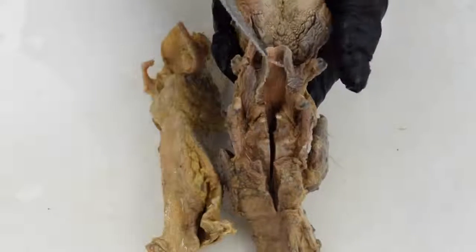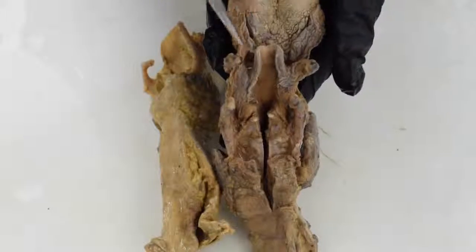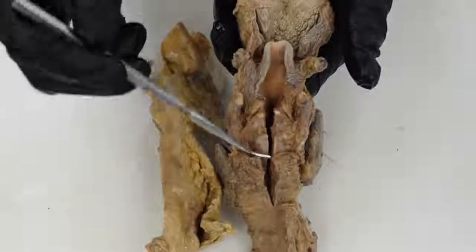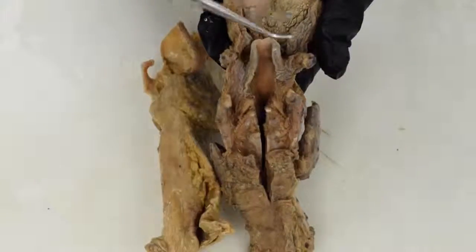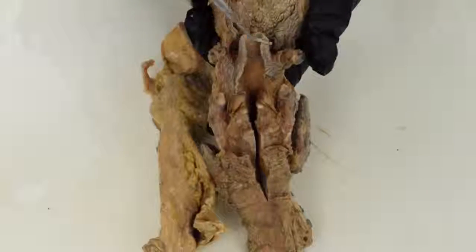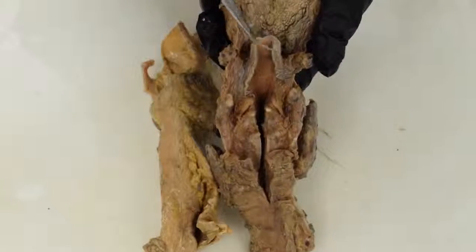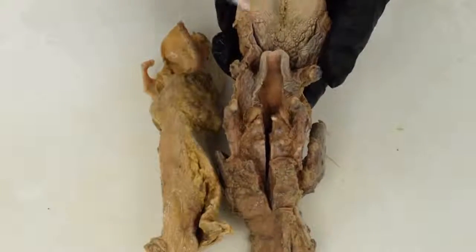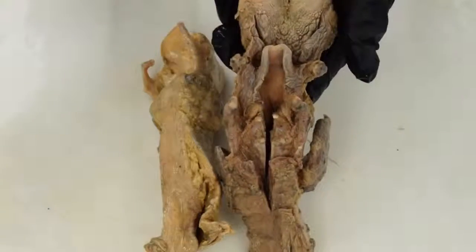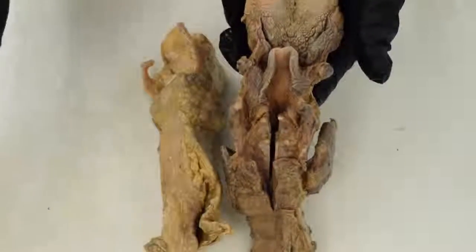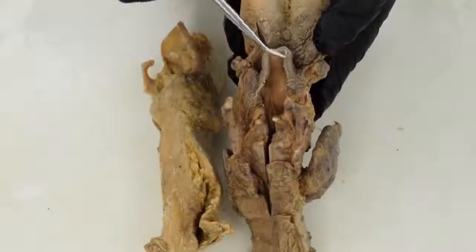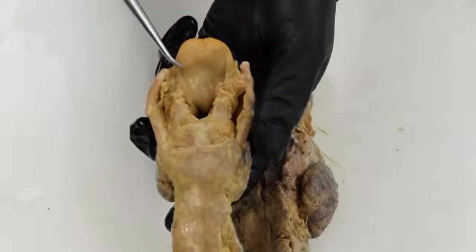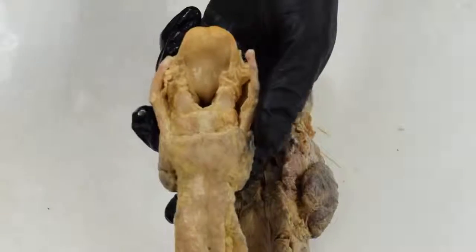So then we have this structure right here. This is called the epiglottis. This structure sits above the cricoid and arytenoid cartilage and just inferior and posterior to the tongue. The epiglottis, what its function is when you swallow, it actually folds down and covers up the opening to the trachea so that no food goes down the trachea, because when food goes down the trachea, that's what causes choking. And this is the epiglottis on a different specimen.